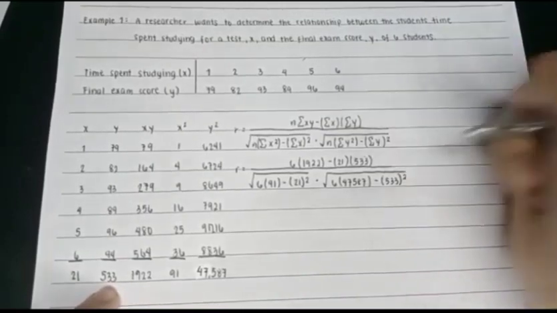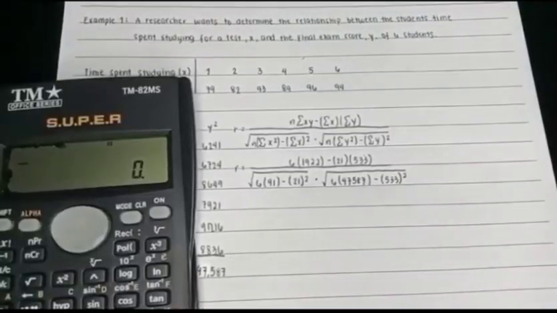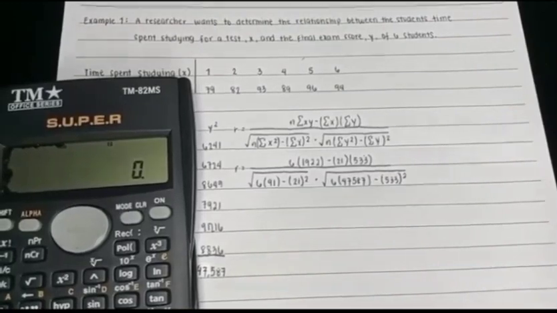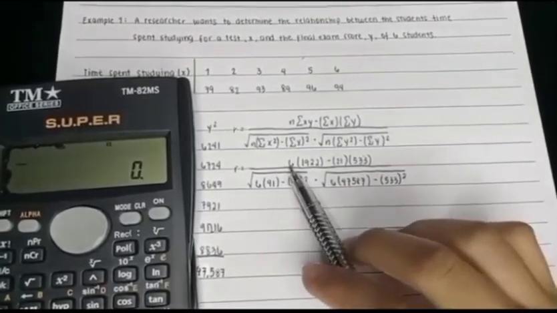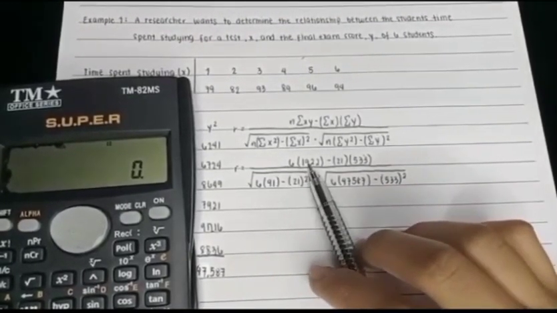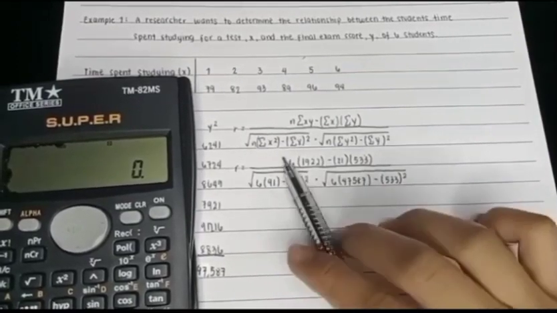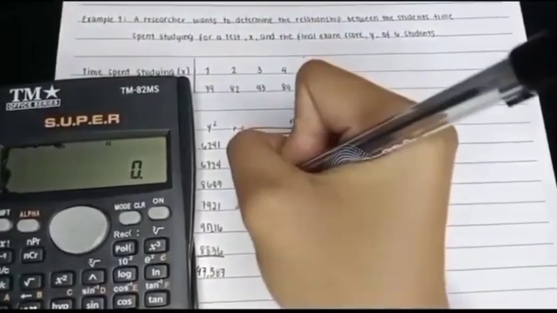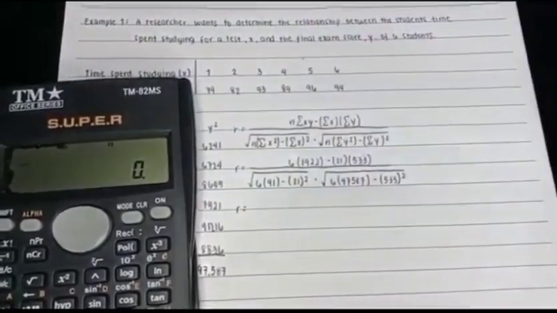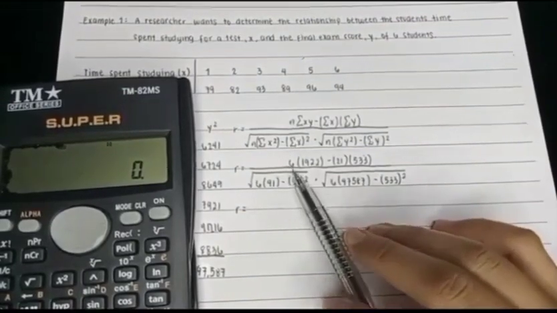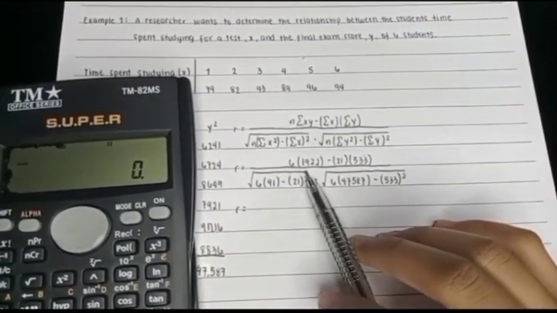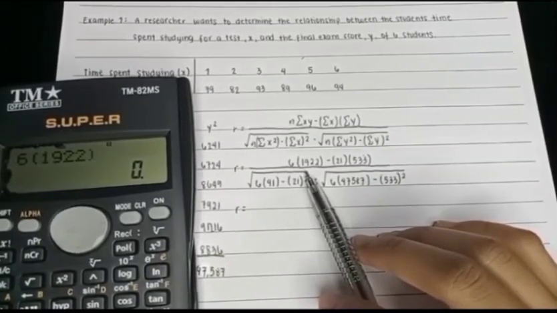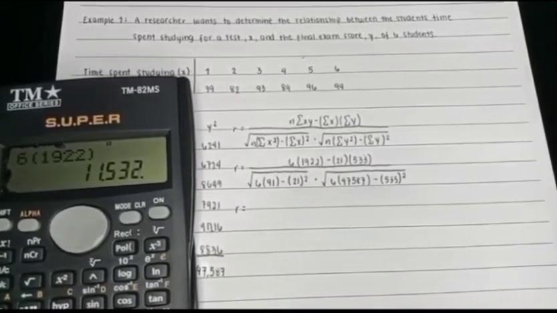So, after that, we will get the value of these two. Let's take the upper part first before we proceed below. So, 6 times 1,922 is equal to 11,532.